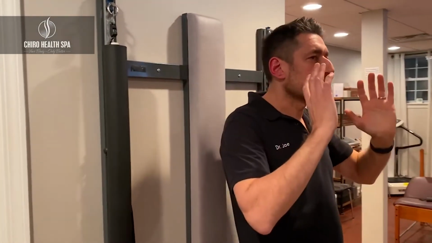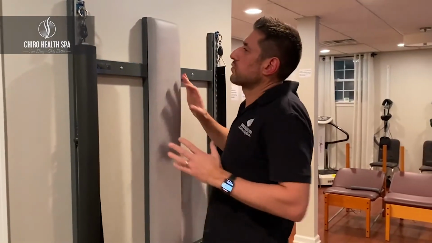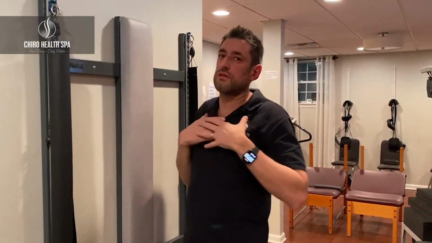So if the head is going forward, we need to be able to teach that posture to come back this way. So we actually do a lot of our adjustments standing up, believe it or not. The way that we do it is you're right here, and I'm going to come up and I'm going to push this way, which is ultimately going to give you more strength so that everything will sit.